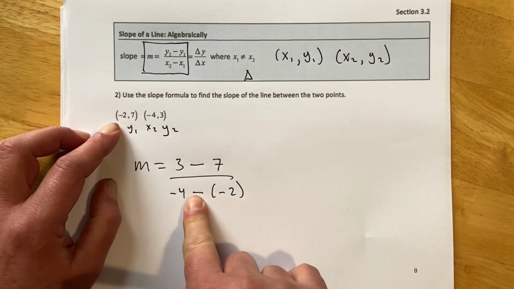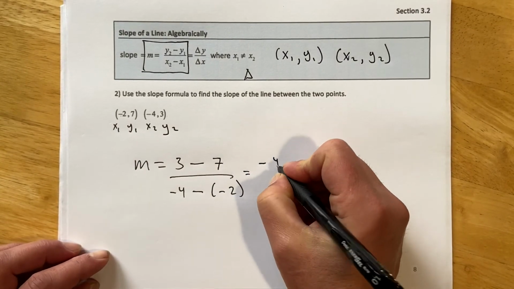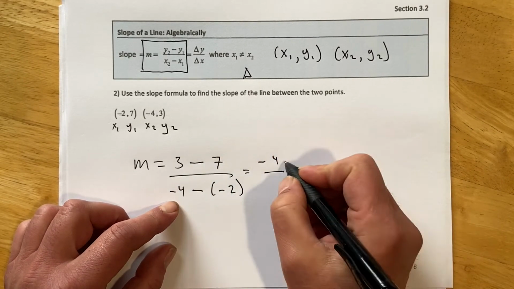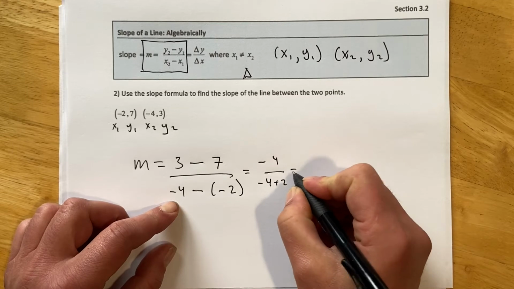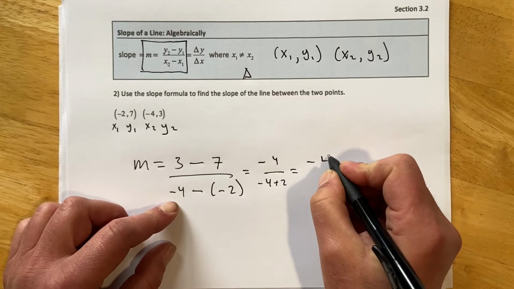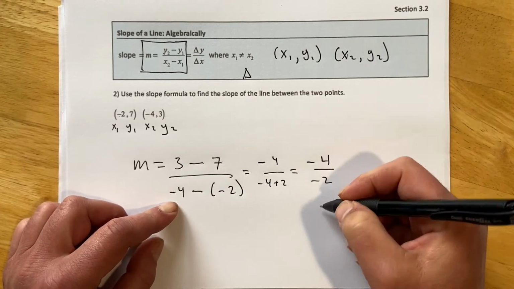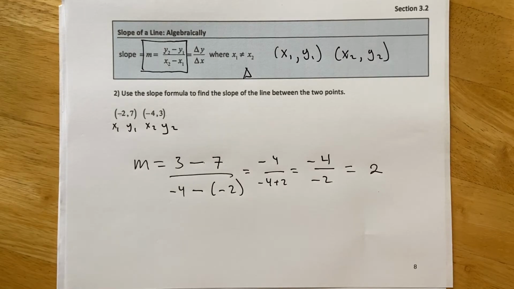And so I'm writing that out really clear, minus that negative, so that I can see my signs so they don't mess it up, because that's where everyone screws these up. So 3 minus 7 would be negative 4, and this would be negative 4 plus 2. So that is negative 4 over negative 2. Double negative would be positive, and 2. So that'd be our slope there.